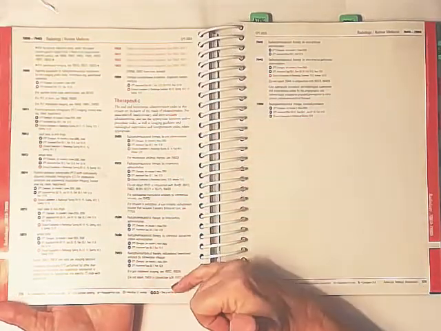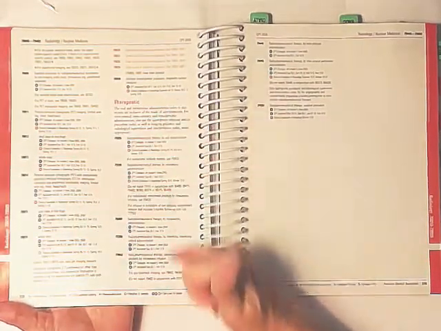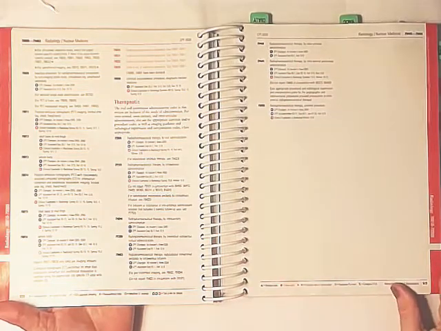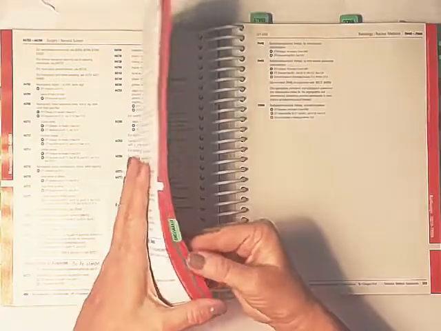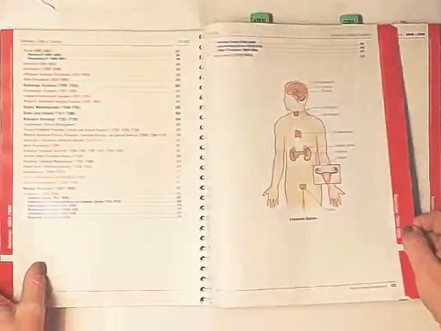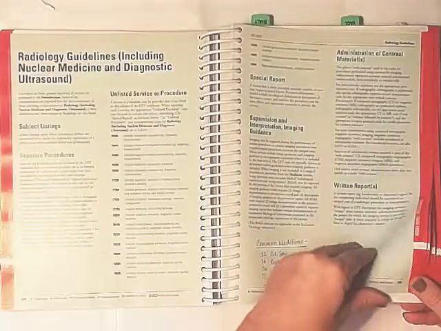And then we have some therapeutic. Remember, all of that was diagnostic. Then we have just a few codes that are therapeutic. And that's the radiology section. So let's do a few examples of stuff in here.